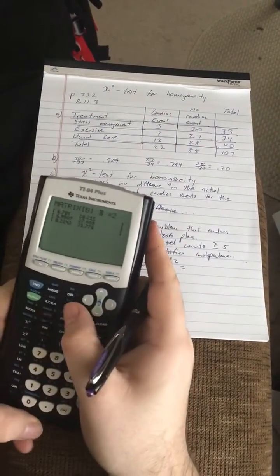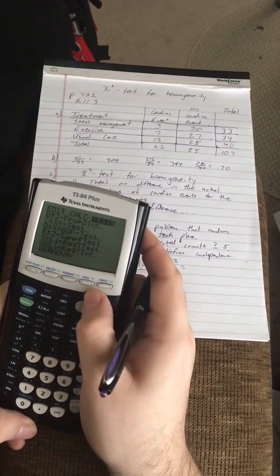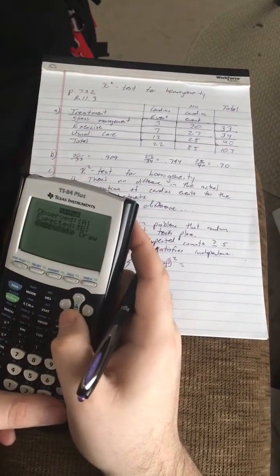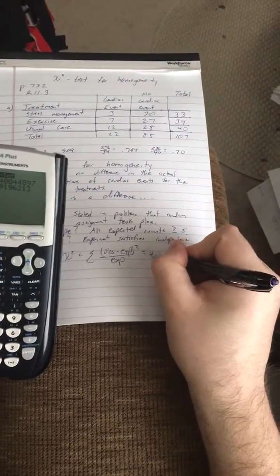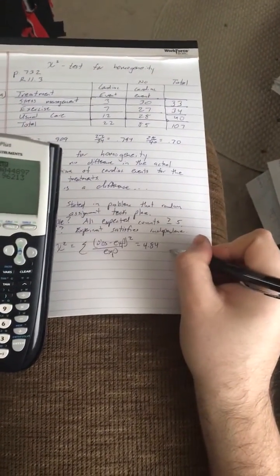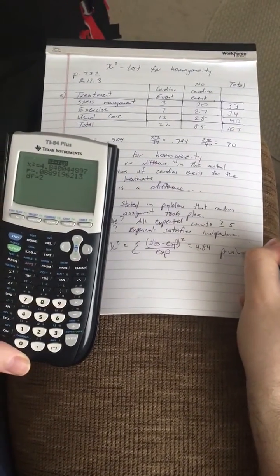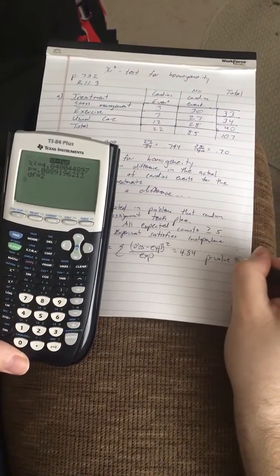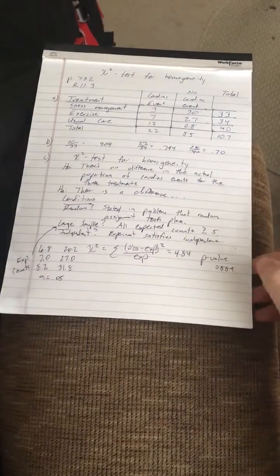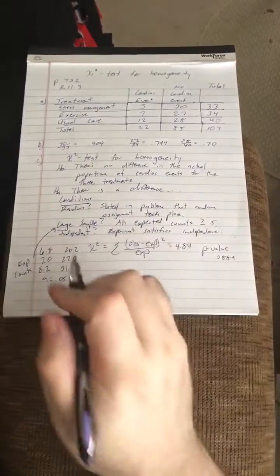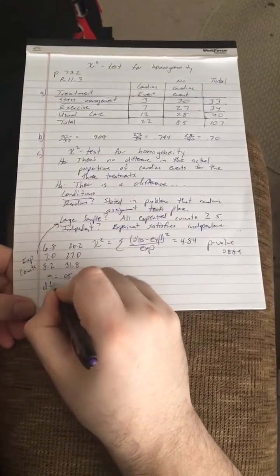Now let's go back to the test. Let's run it again. So the chi-squared value is 4.84. The p-value is 0.0889. All right. Oh, and the degrees of freedom is 2.